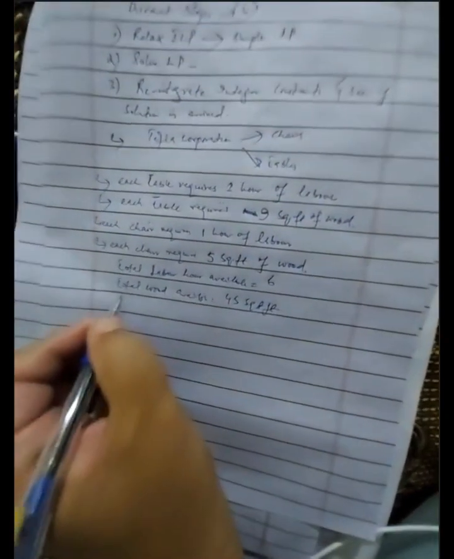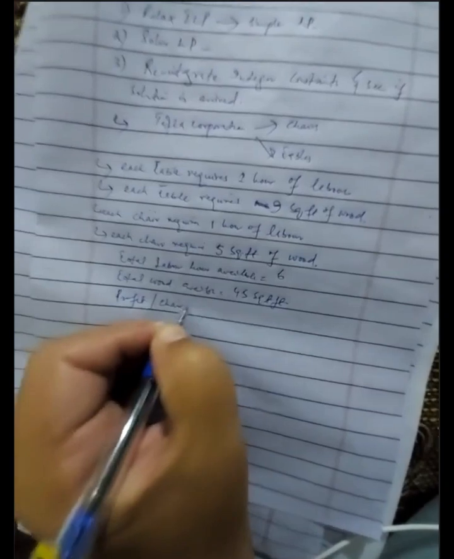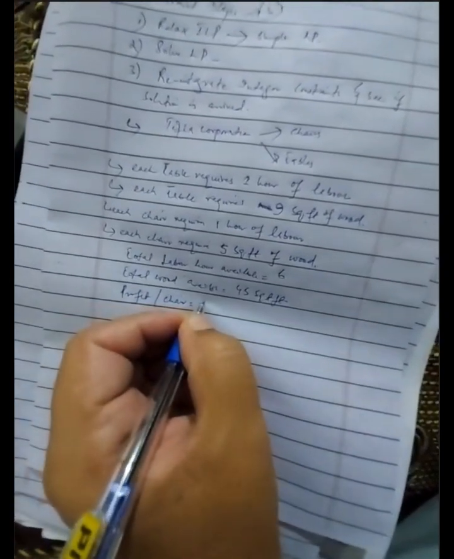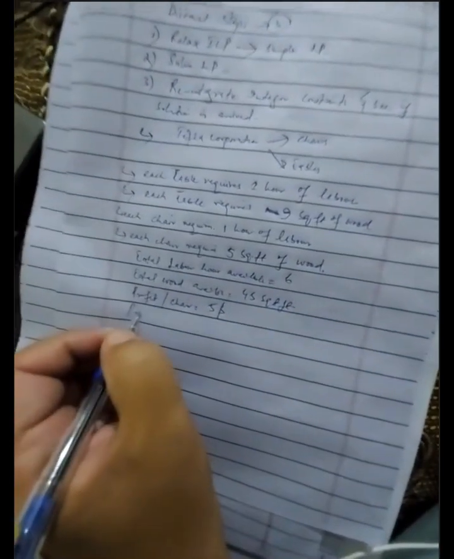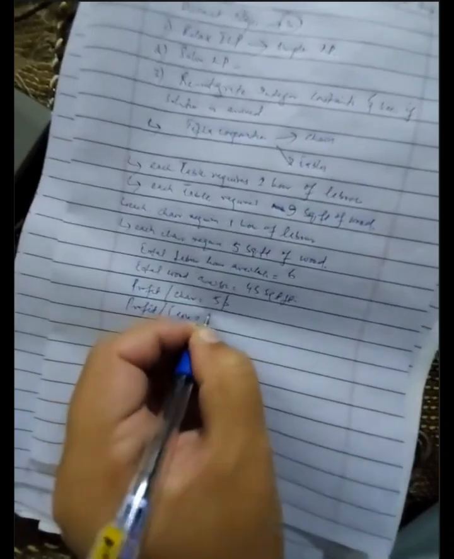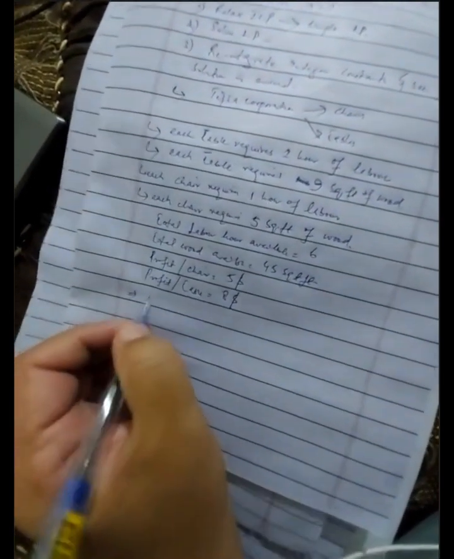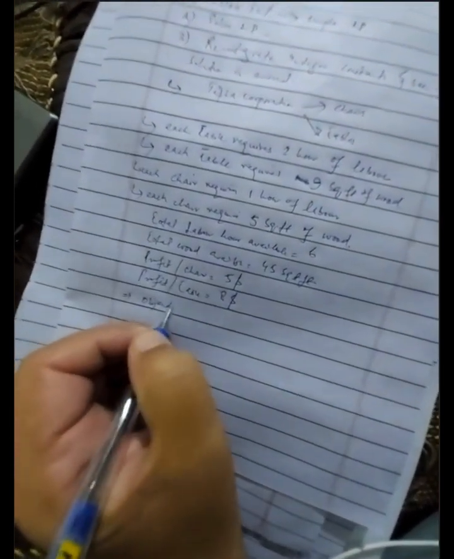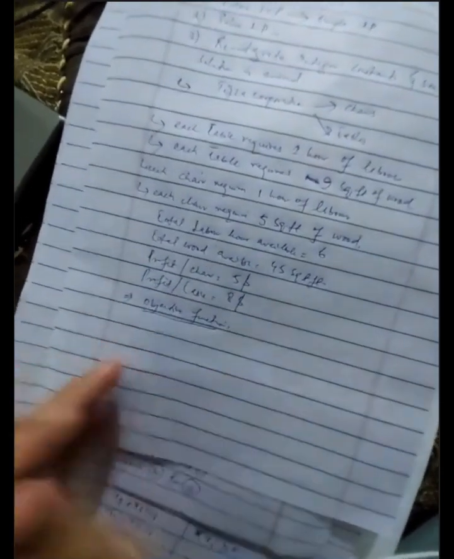Now the profit per chair is $5, and profit per table is equal to $8. So I will need your input to find the objective function.